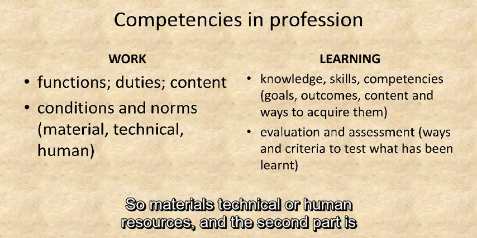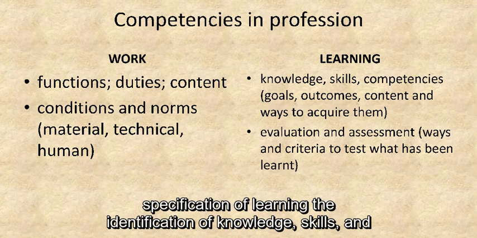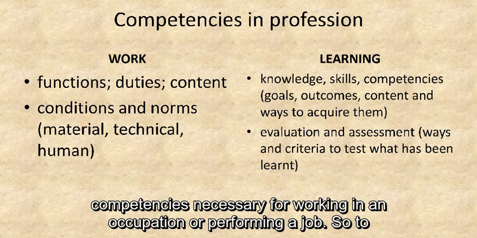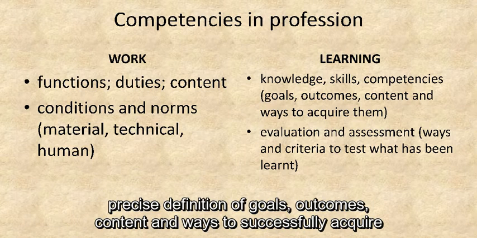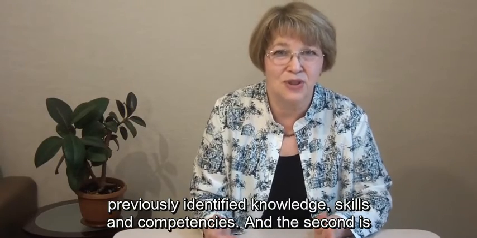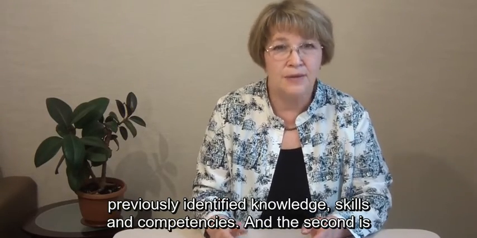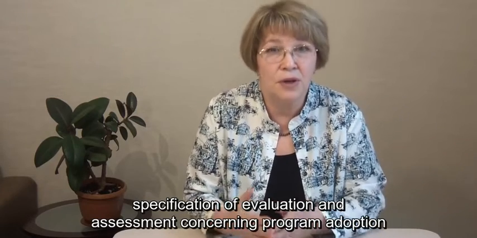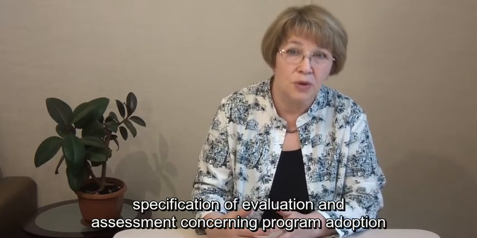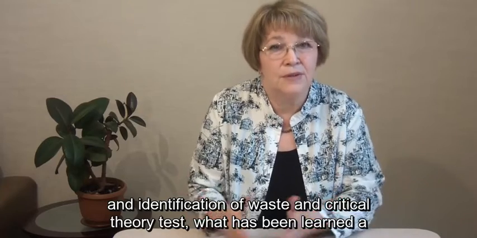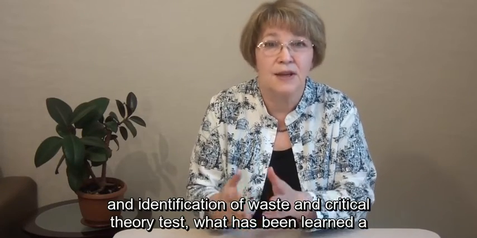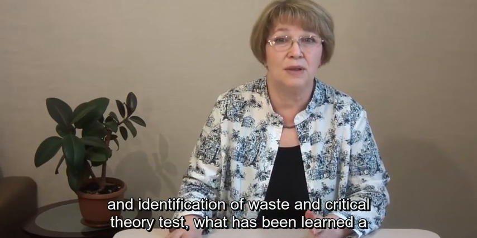And the second part is specification of learning, the identification of knowledge, skills and competencies necessary for working in an occupation or performing a job. So a precise definition of goals, outcomes, content and ways to successfully acquire previously identified knowledge, skills and work competencies. And the second is specification of evaluation and assessment concerning program adoption and identification of ways and criteria to test what has been learned.